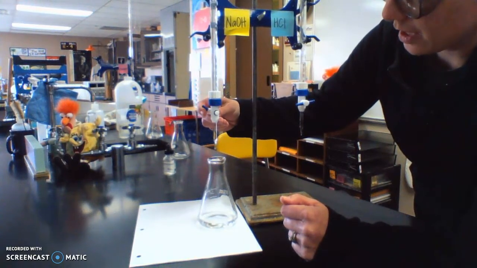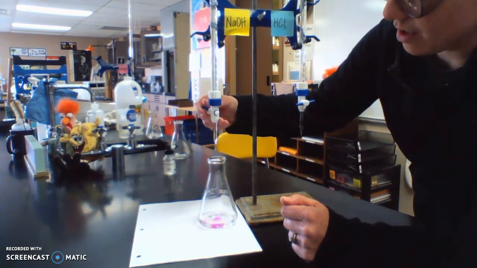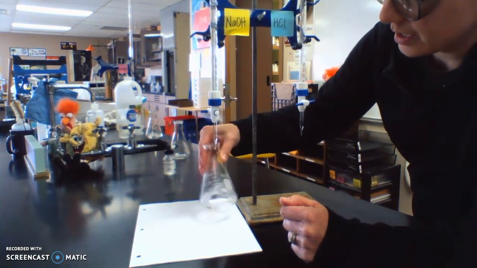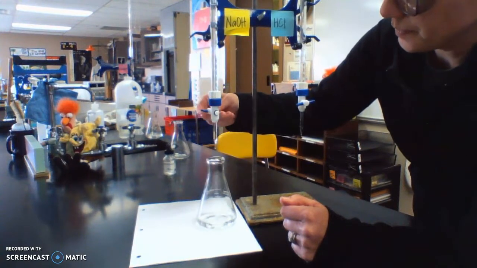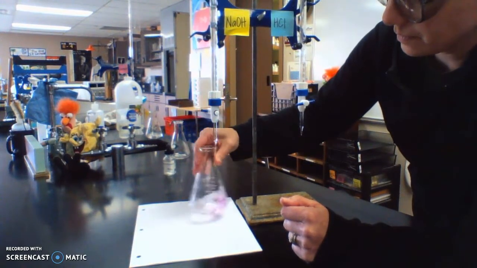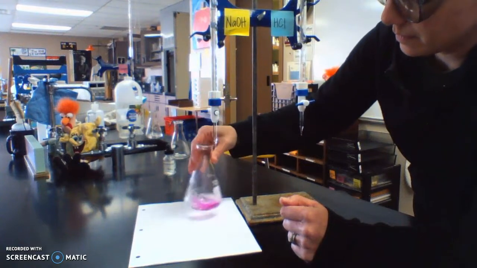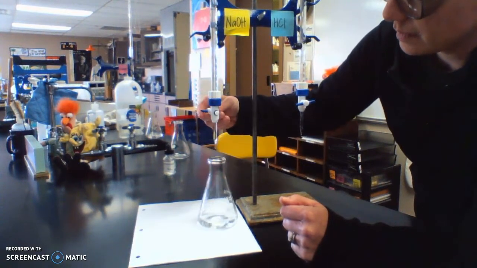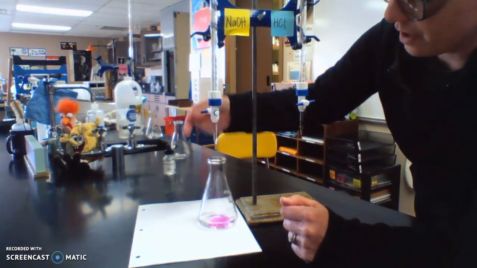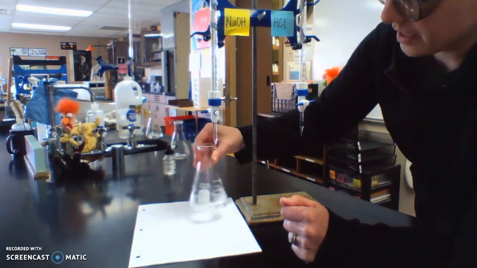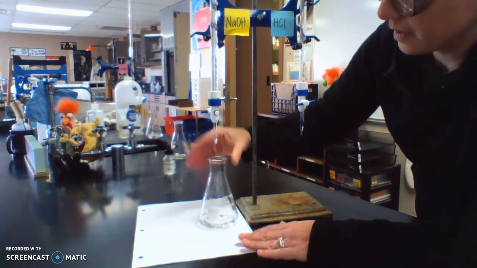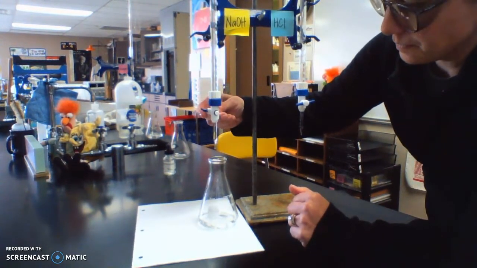And I always know it's getting close too when the pink stays longer. Doesn't swirl away as quickly. And just like before, if I do go too far, I can always fix it by adding more acid. Oh, we're getting closer.